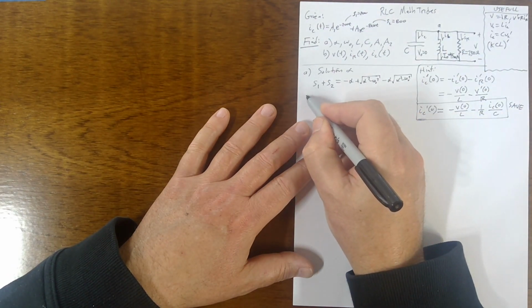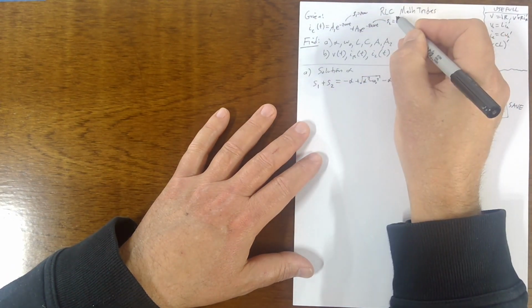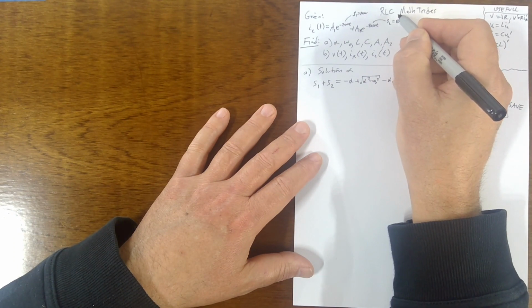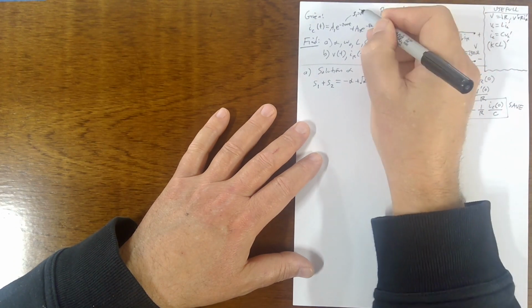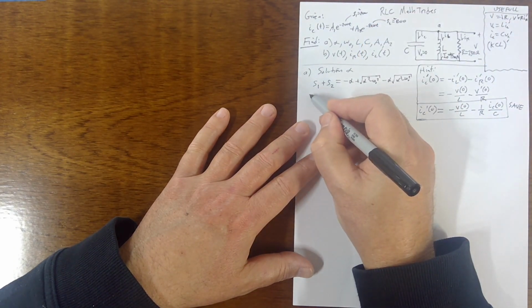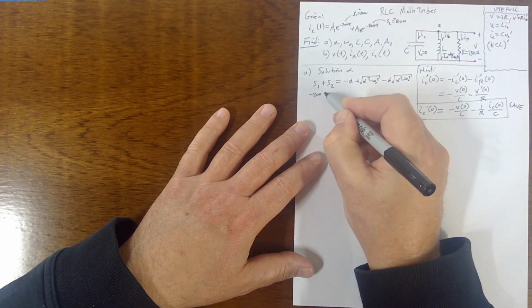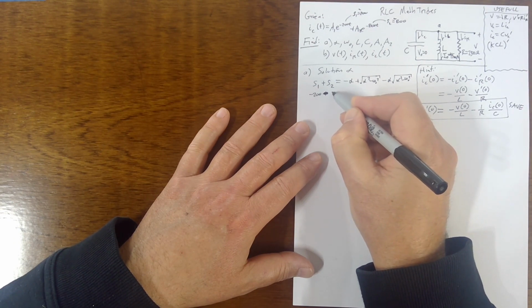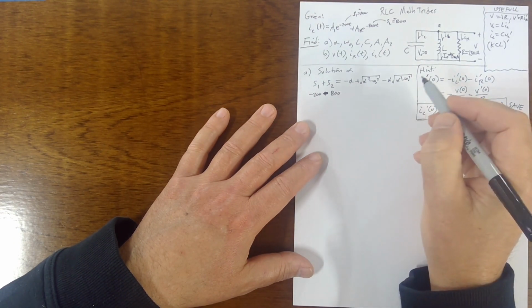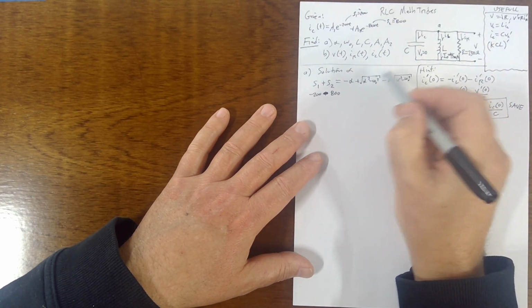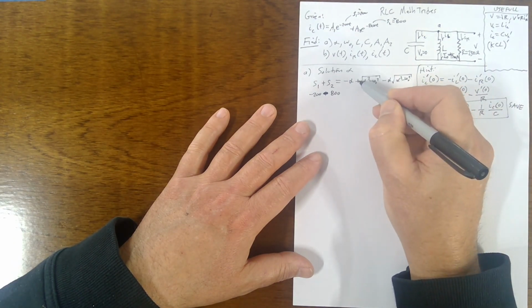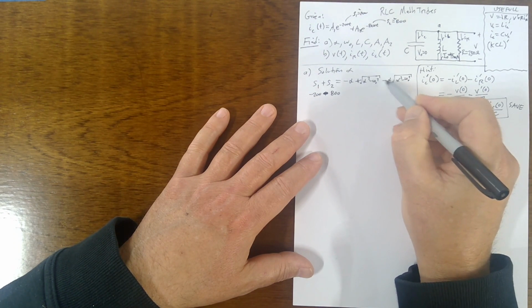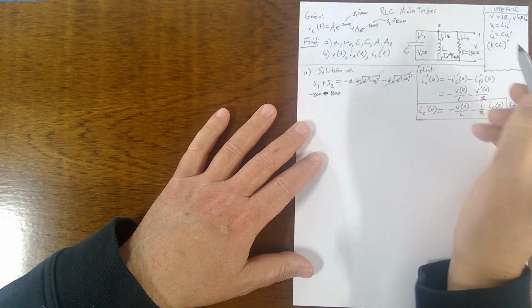They're giving you S1 and S2. So S1 is minus 200 and S2 is minus 800. And because you have a plus here and a minus here, these two terms cancel.